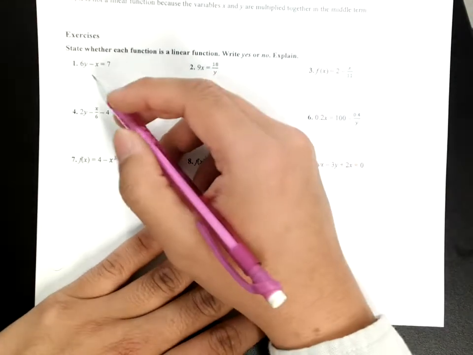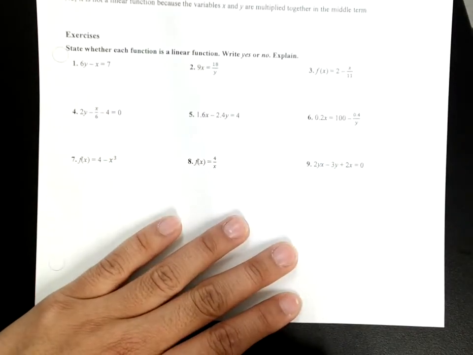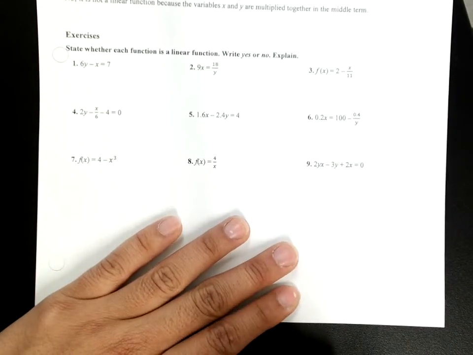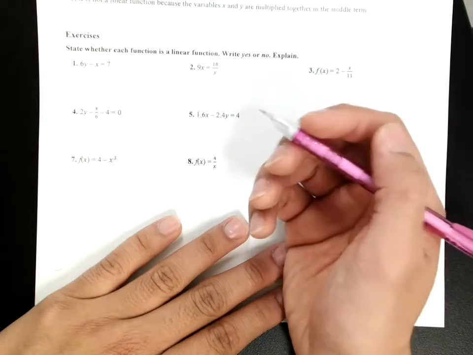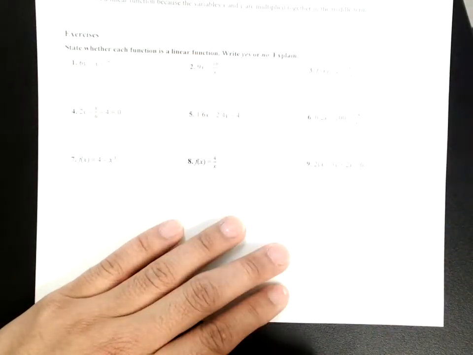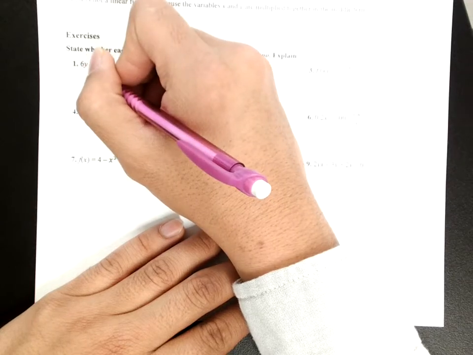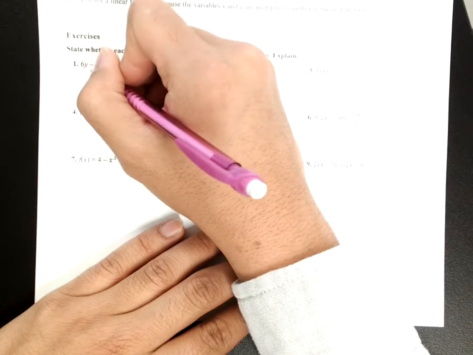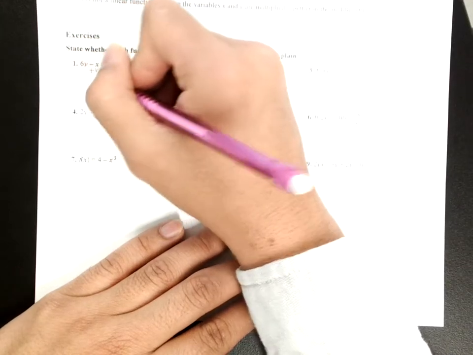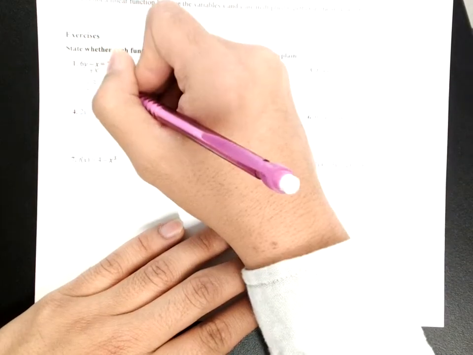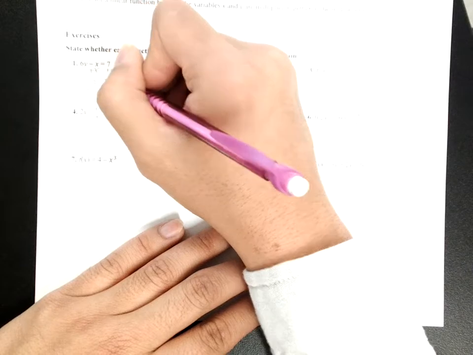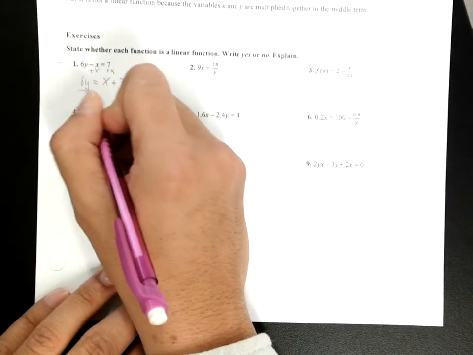So, is 1 a linear function or not? Well, if you can't tell, solve for y. So we solve for y, adding x on both sides. We have y equals x plus 7. And then divide out your 6.